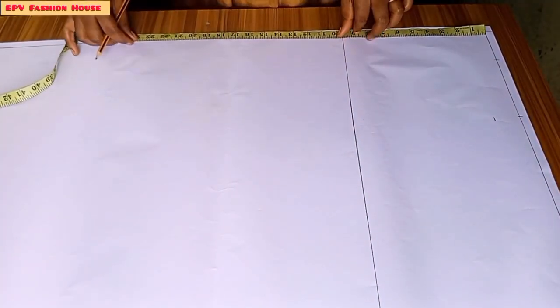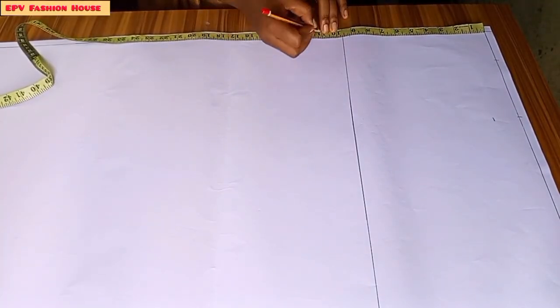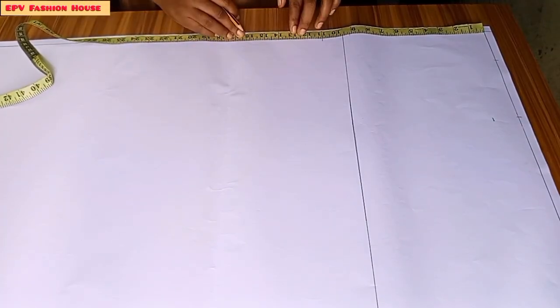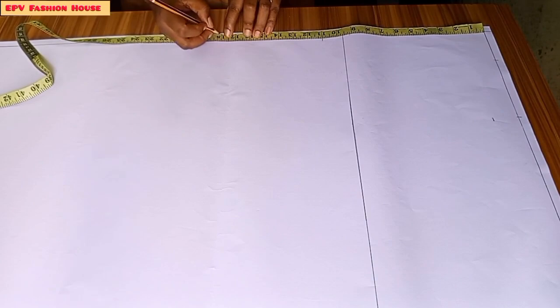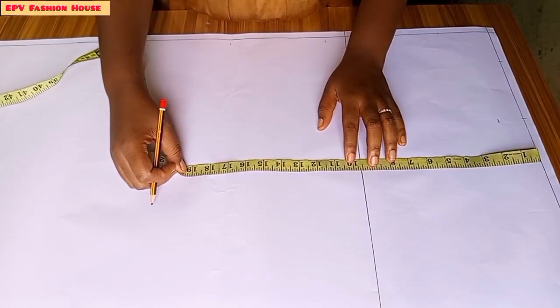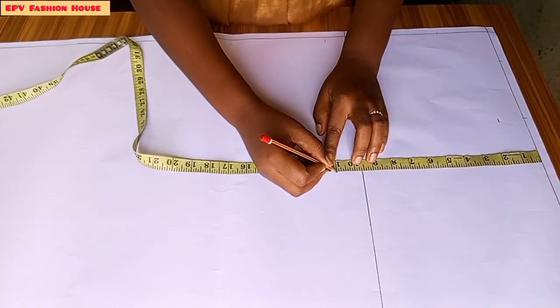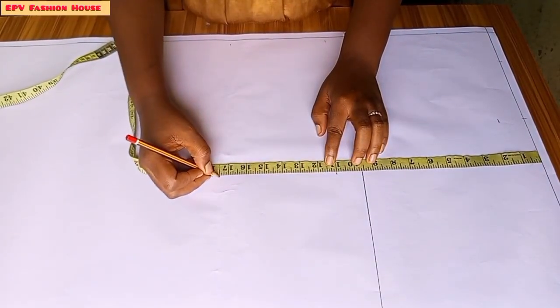Next thing I'll do, I'll mark my shoulder to my bust point, and my bust point is 11. Then I'll mark my shoulder to my waistline. My front half length is 17.5. I'll mark that across. Eleven, 17.5.